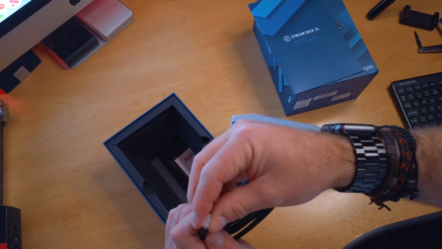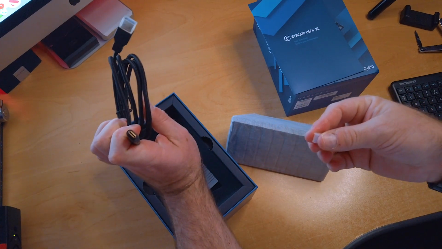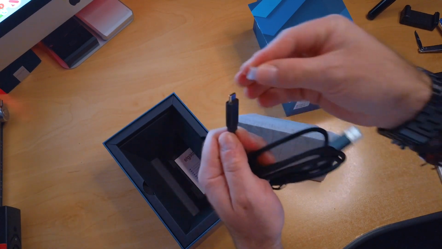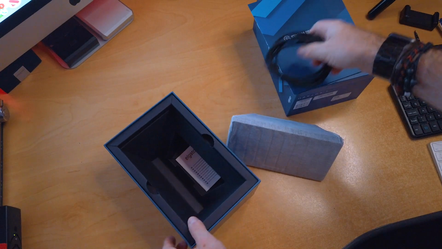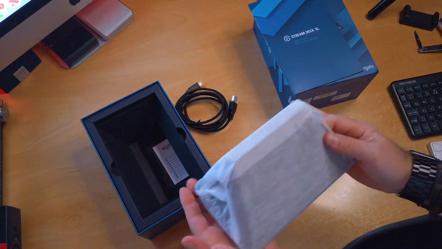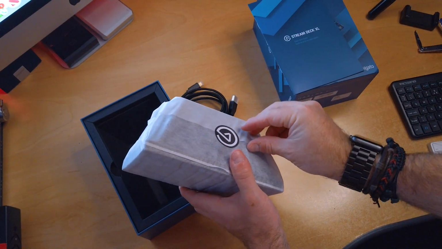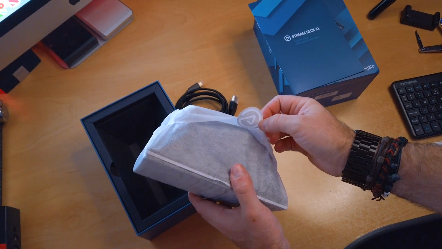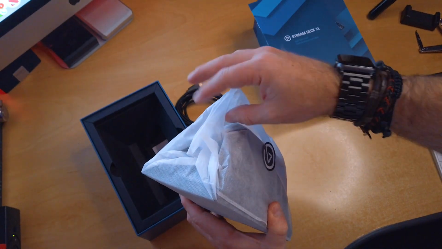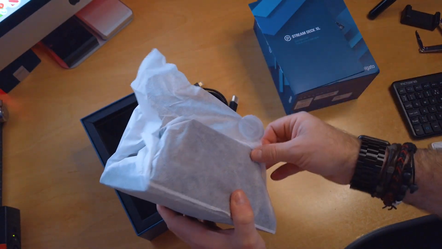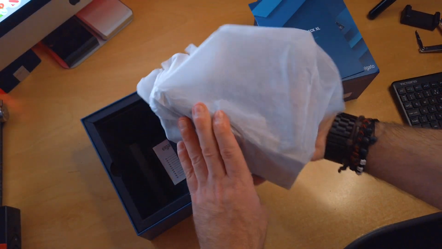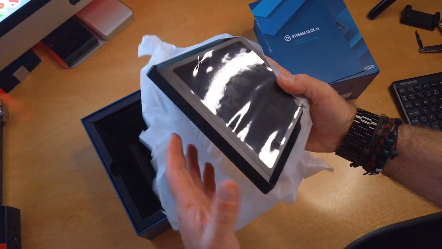Okay, so this is basically USB-C, so it's already the USB-C, and the deck itself, let's open it. I always like to preserve all the package, but I've always been like that with all my stuff.